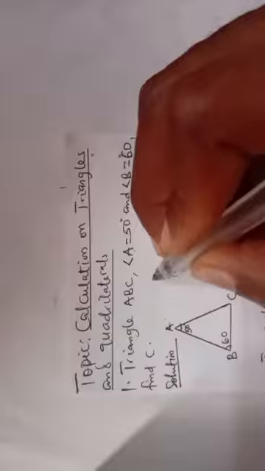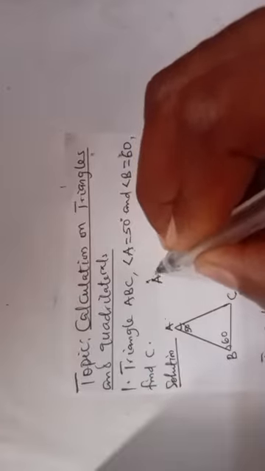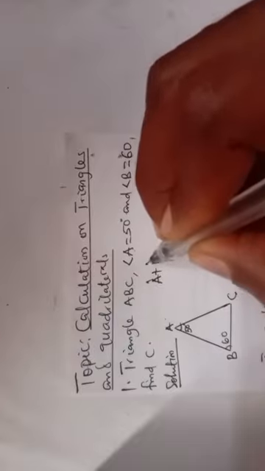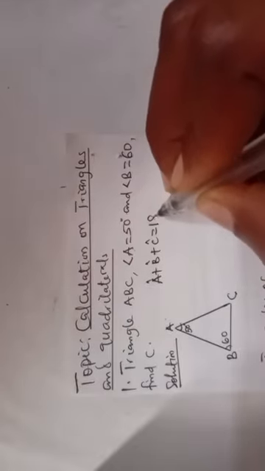It means that angle A plus angle B plus angle C is equal to 180 degrees. This is a theorem.